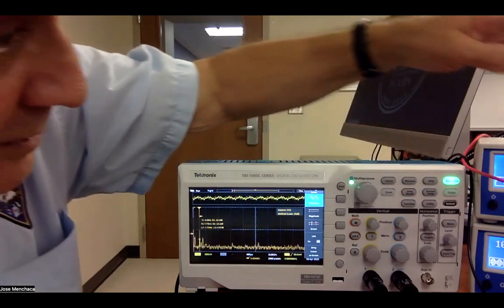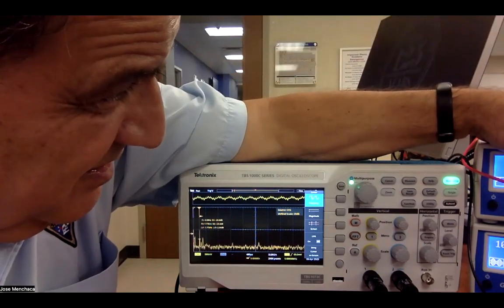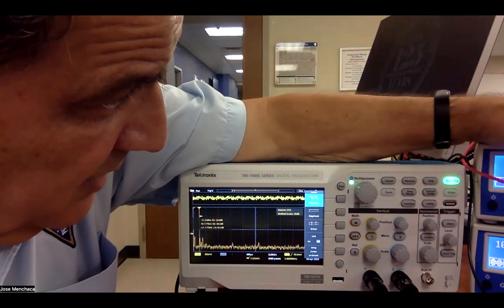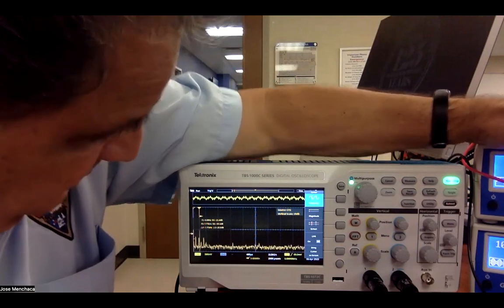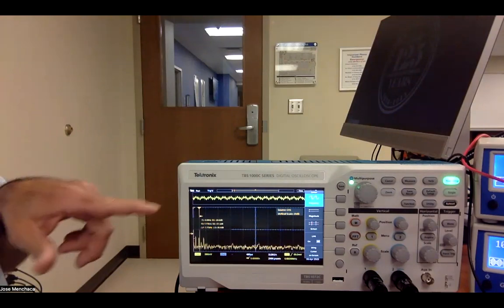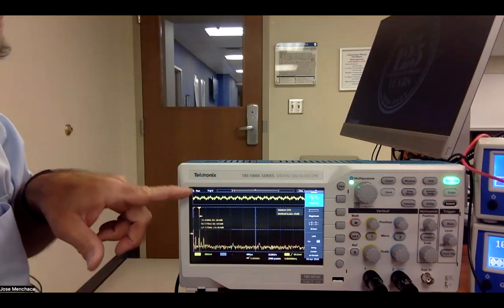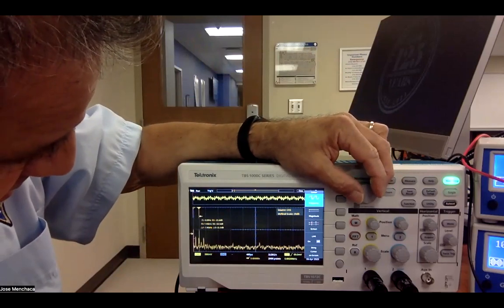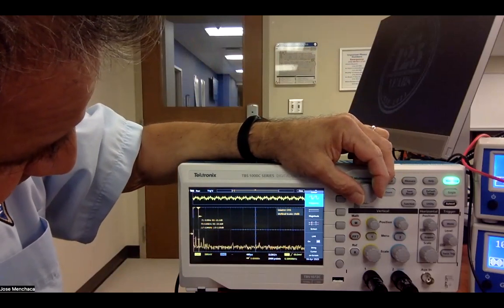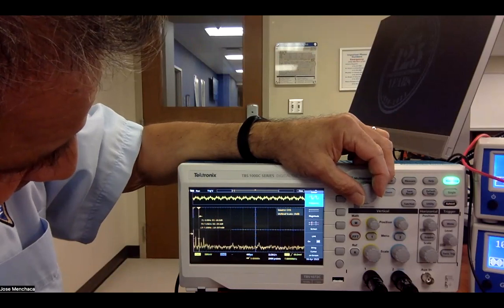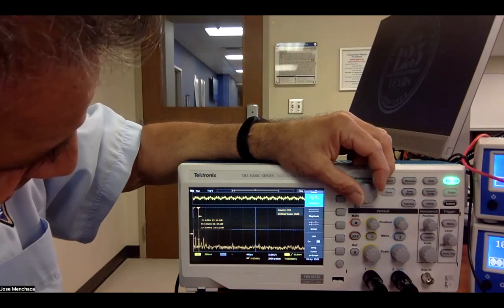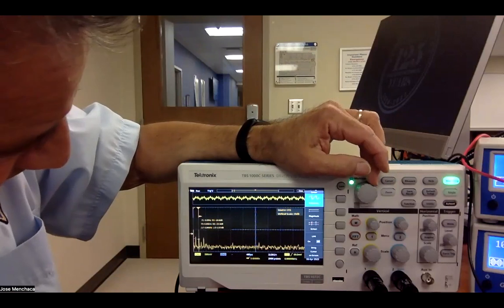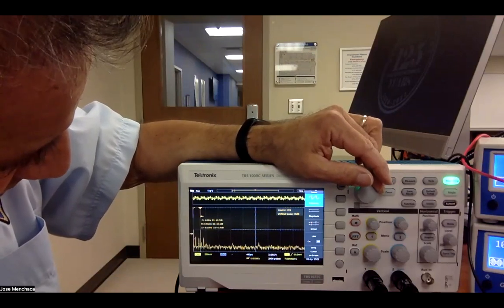We can even go up. Let's make it 3. You can see the waveform up there, barely, but you can see it. But you can see these have moved out. It's 6.84, the sideband.